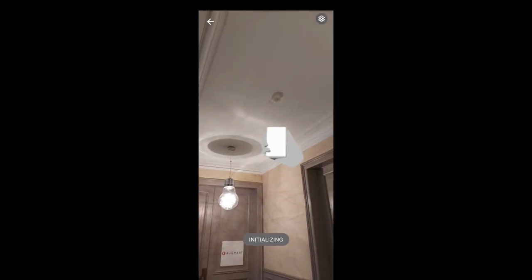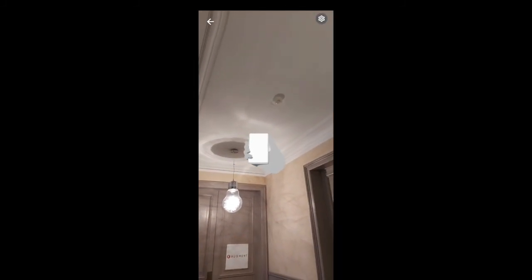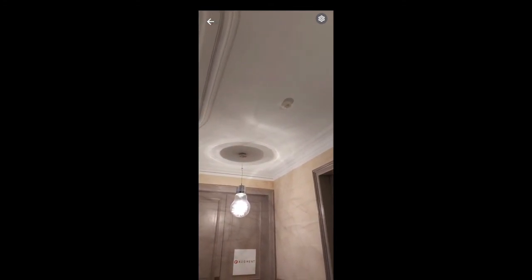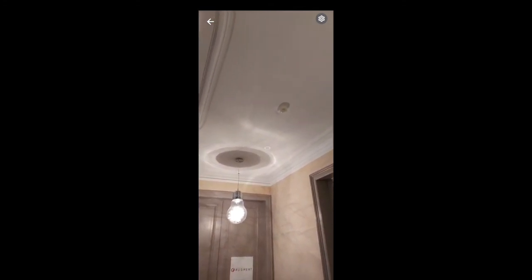However, the environment and lighting conditions will often allow you to correctly detect such surfaces, as in the following sequence where a chandelier is positioned on a white ceiling.